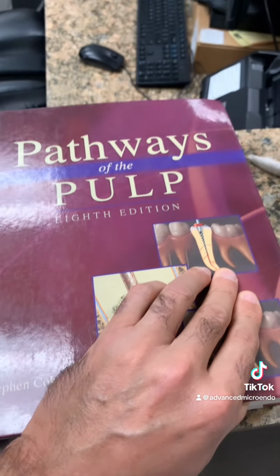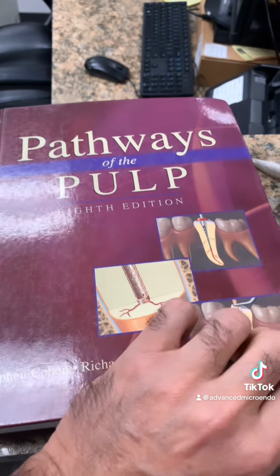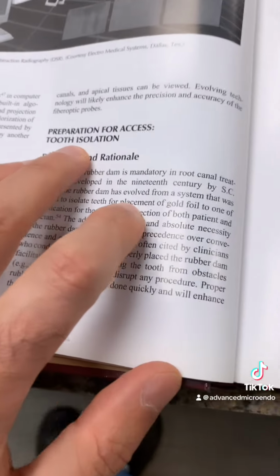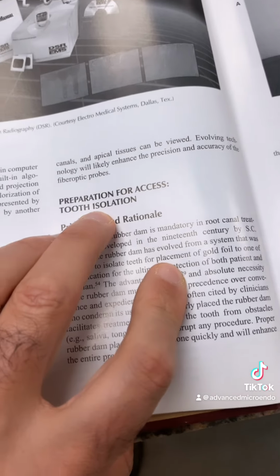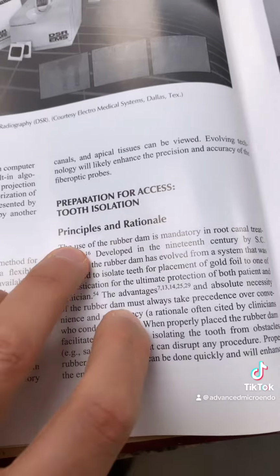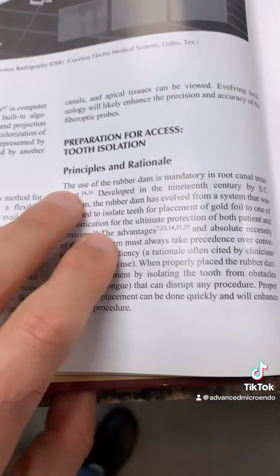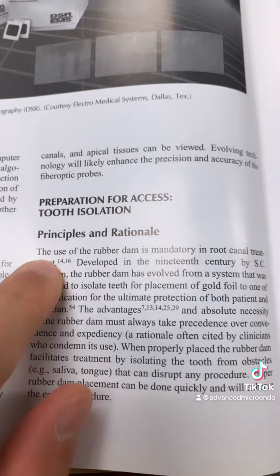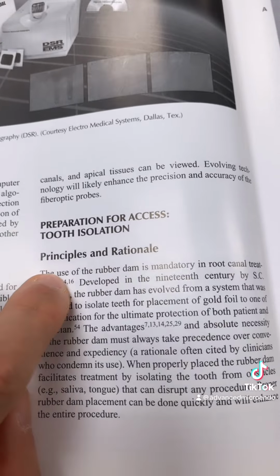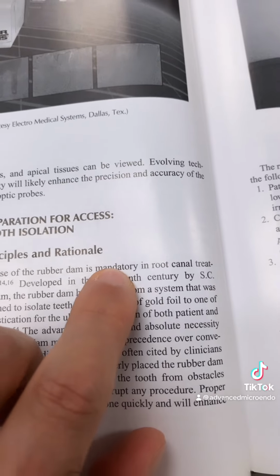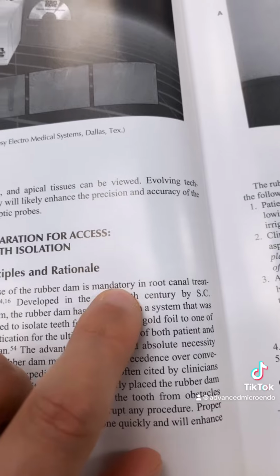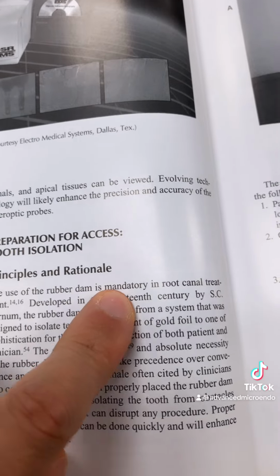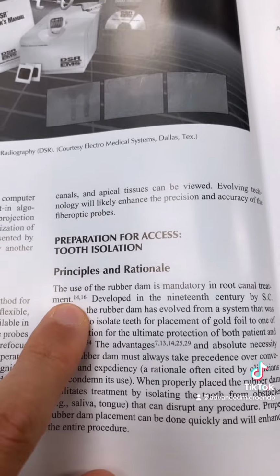In today's episode of Reading from the Holy Book of Endodontics, let's talk about tooth isolation, principles and rationale. The use of the rubber dam is mandatory. The first sentence, the use of the rubber dam is mandatory. It doesn't say the use of the rubber dam is optional. It says the use of the rubber dam is mandatory in root canal treatment.